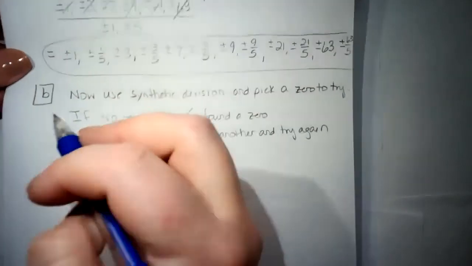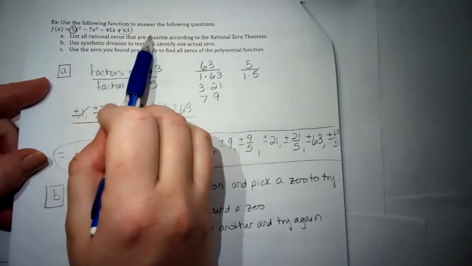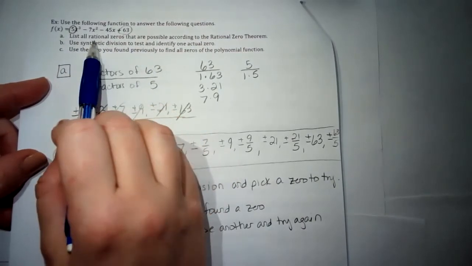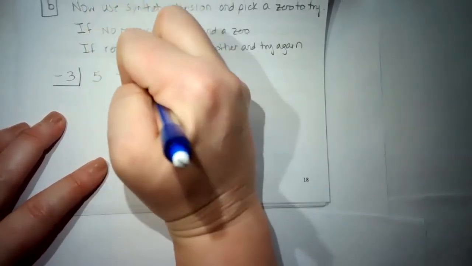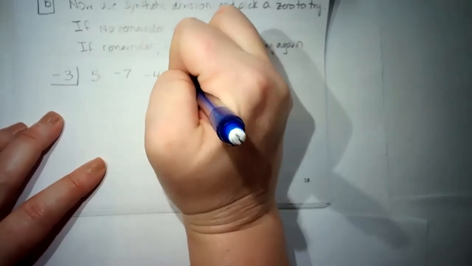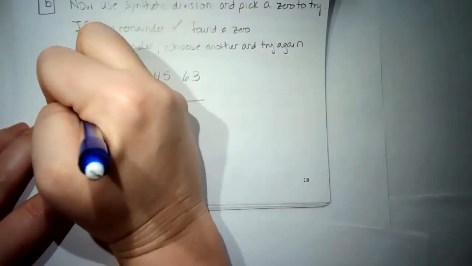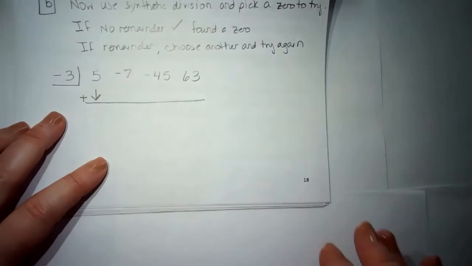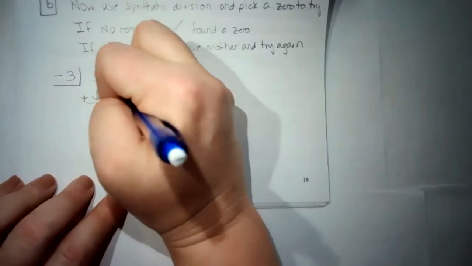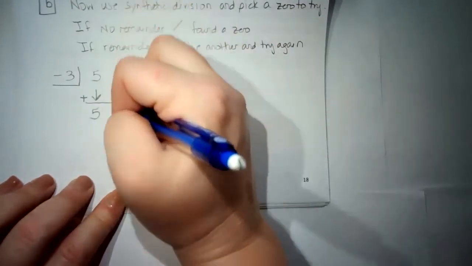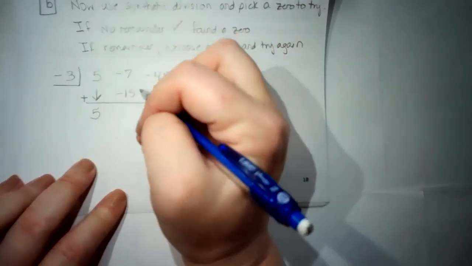Okay, now I'm going to do synthetic division. So I'm going to come up here and I'm going to get my coefficients from the original poly. Okay, so I have 5, -7, -45, 63. Okay, bring down my 5. I have -15. Add together.